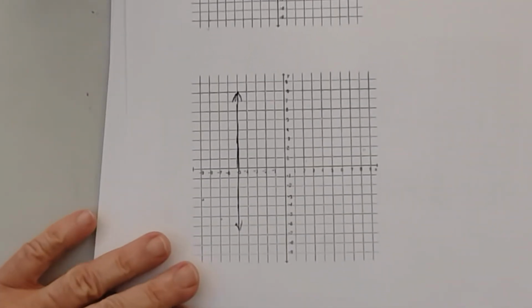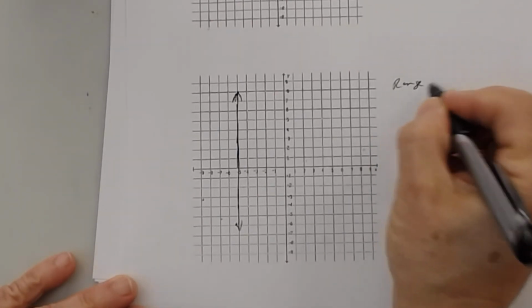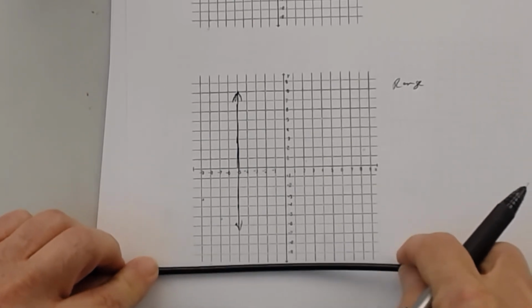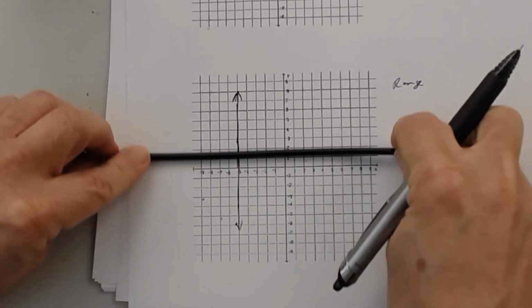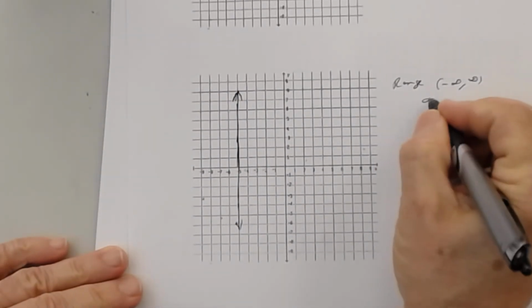Okay? All right. Now let's go to the vertical line. Let's do the range first. You go from bottom up. Is there a lowest y value on that graph? No. So you're going to say negative infinity to positive infinity, or all real numbers.